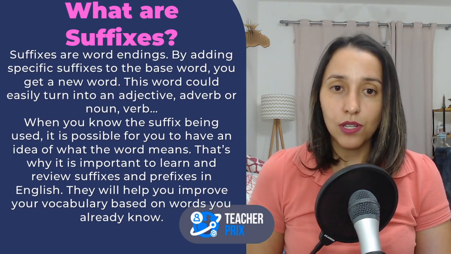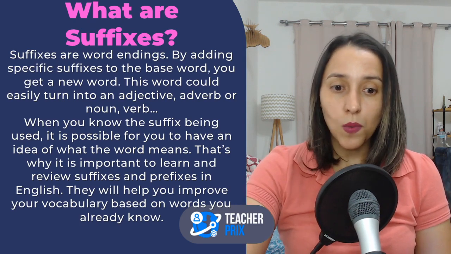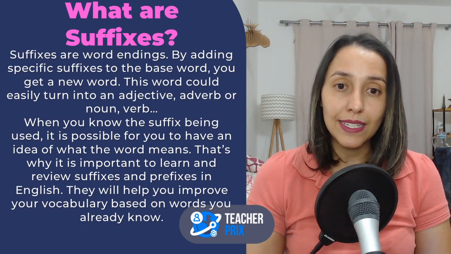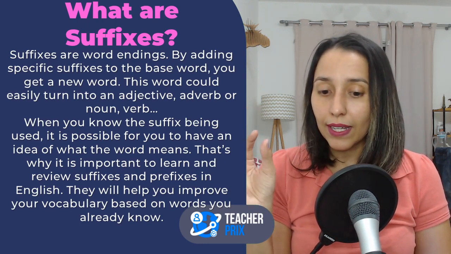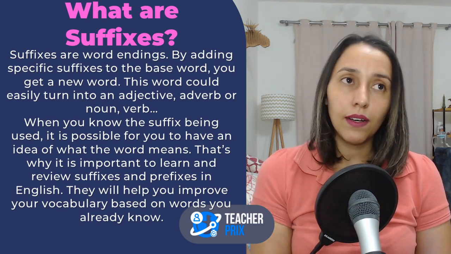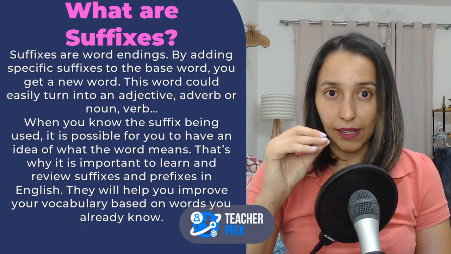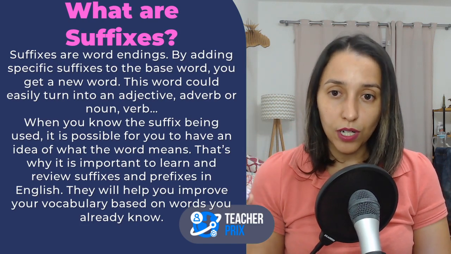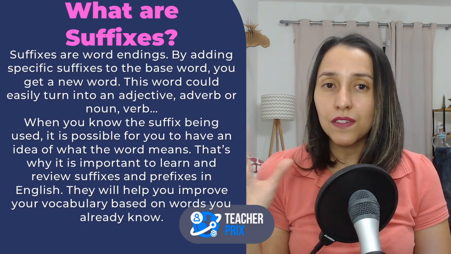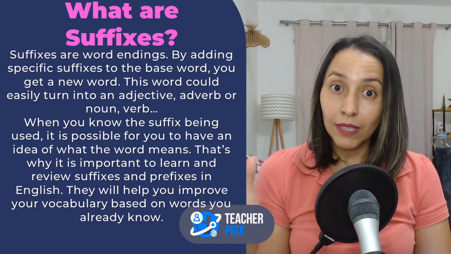Okay, each suffix will express a different idea. That's why it's interesting to study them because they will have different ideas. So once you learn, okay, tonight I'm gonna show you the suffix full, less, fully, and lessly. So once you understand these guys, every time you see them in words, you will remember what they are. So it's easier to identify, to have a better idea of what the words mean, okay?